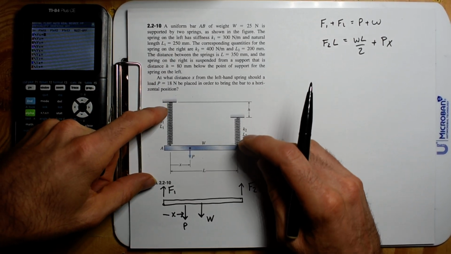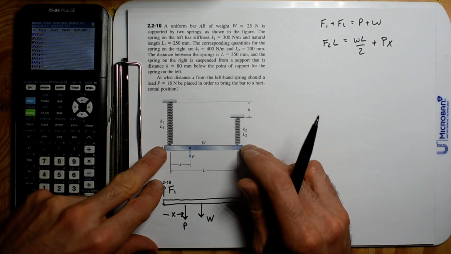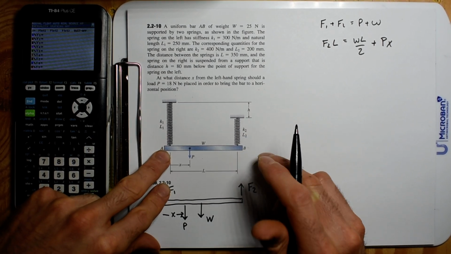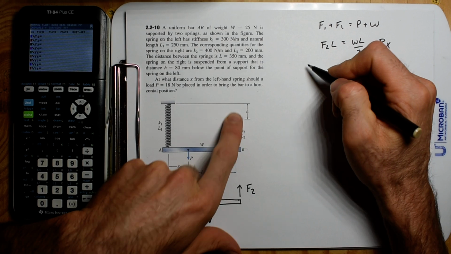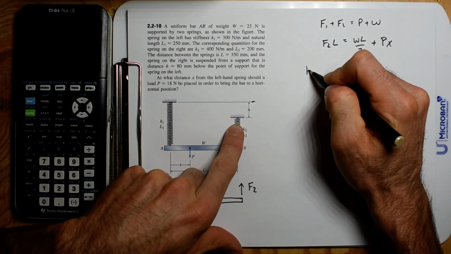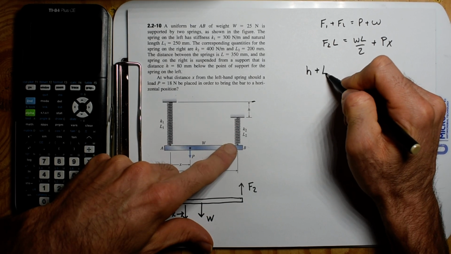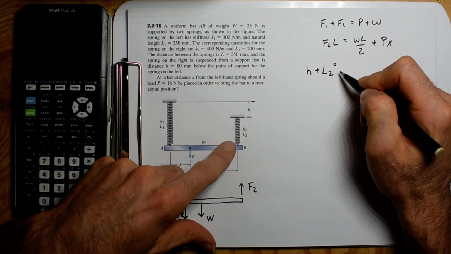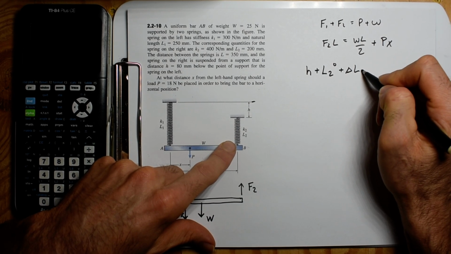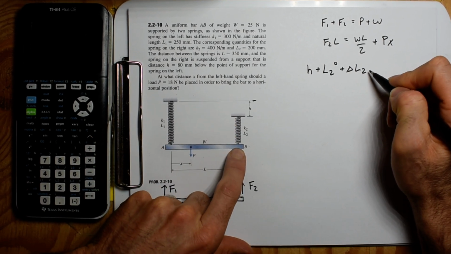Alright, but now we need a relationship with springs, and the first thing we need to know is, whoa, what's going on here with the geometry? Geometry is king for all mechanical engineering problems. So I'm going to start here. I'm going to say H plus the initial length of this spring, I'm going to call that L2 naught, whatever it would be, plus the change in length of that spring gets me to that point.